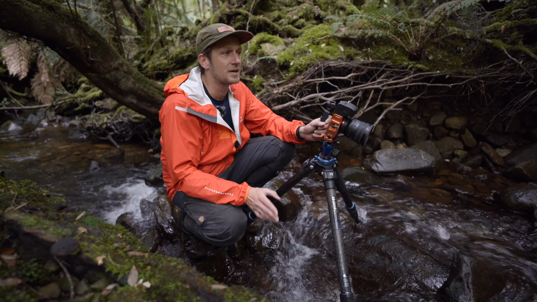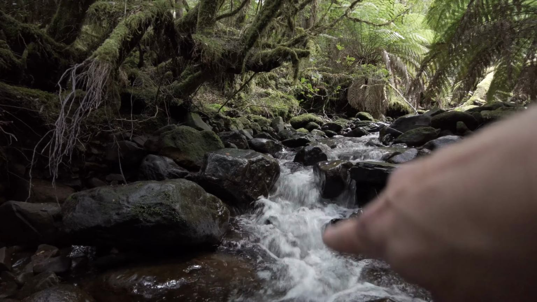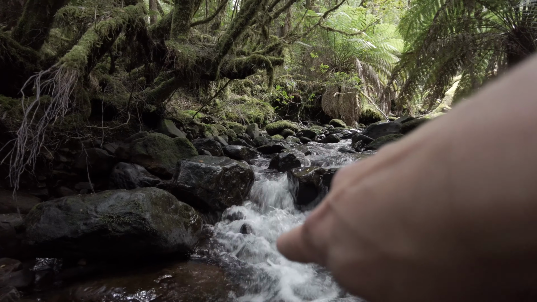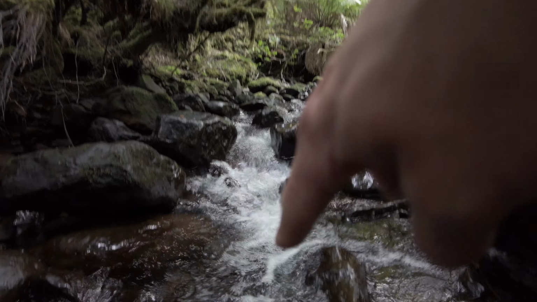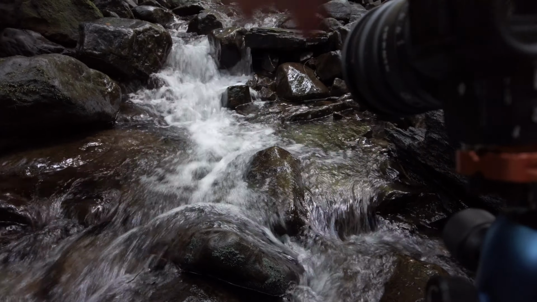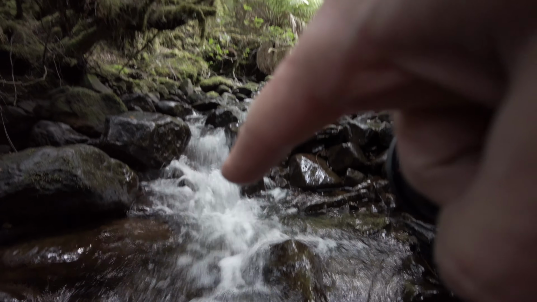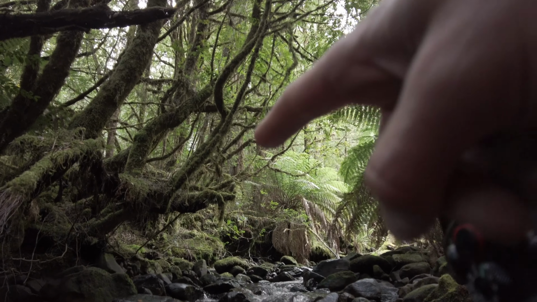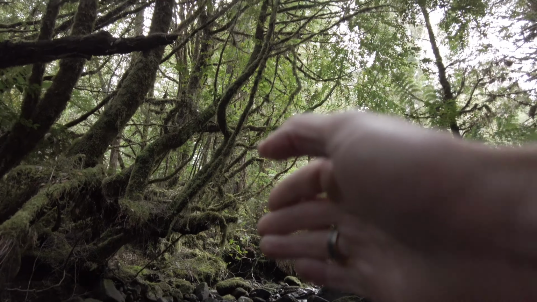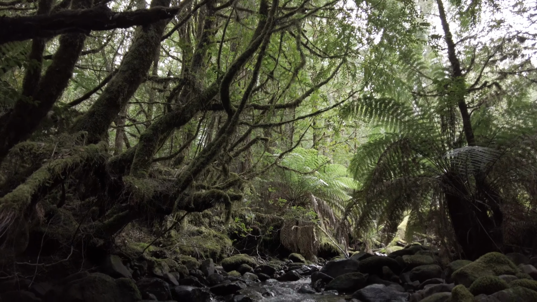I've now come across something just like this, where we have a really nice cascade, and we can use the rocks here in the foreground to create something of interest, to just draw your eye into the scene. Got the cascade there, and then above the cascade is this sassafras, which is moss covered and just looks gnarly and amazing.